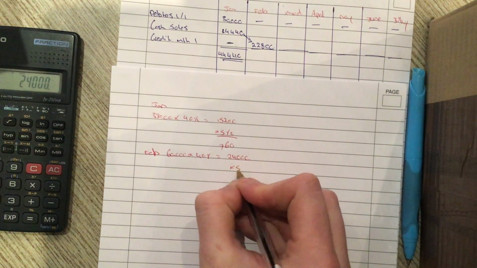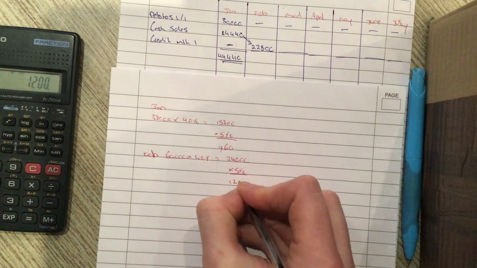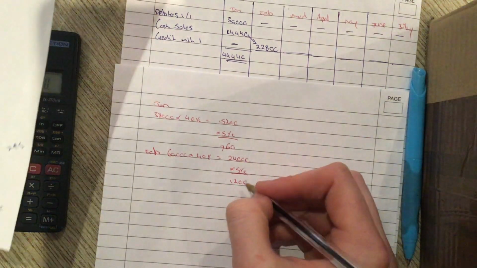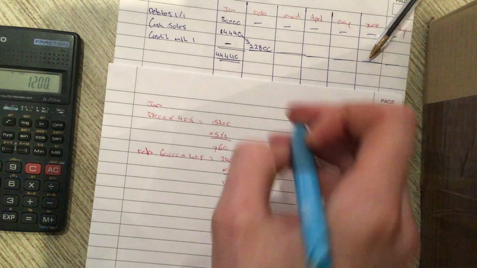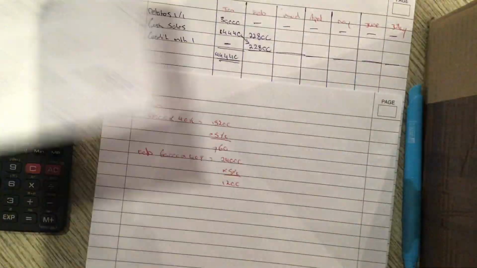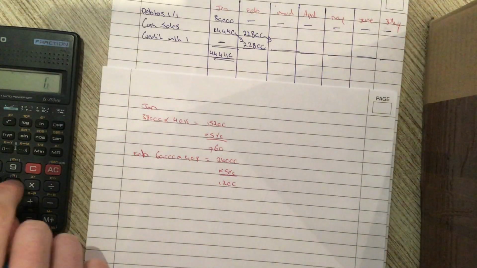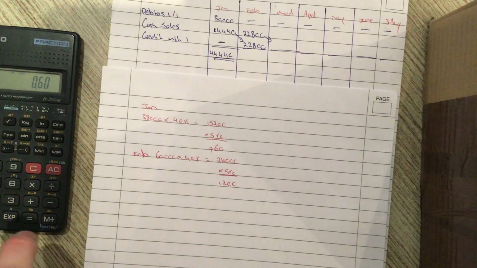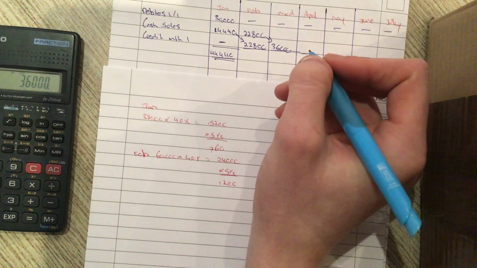Now they get a 5% discount on that, and that's 1,200, which means they're only actually paying 22,800 euros. So in my cash sales for February, they pay 22,800 euros. And the remaining 60% is going to slot in here as well. If I get my sales figure for February, 60,000 euros, multiply by 60%, I get 36,000 euros. And that's my March figure.